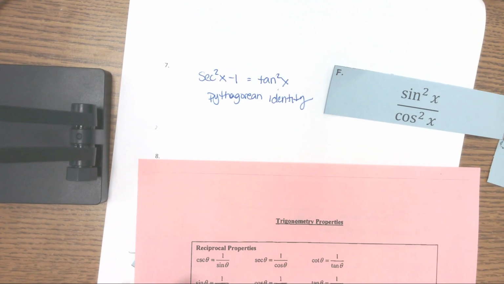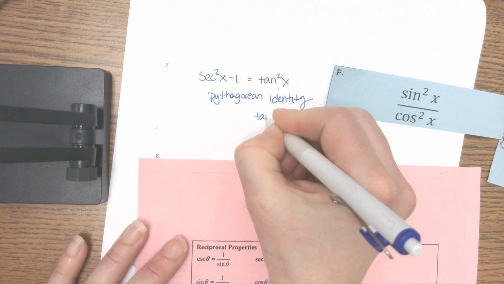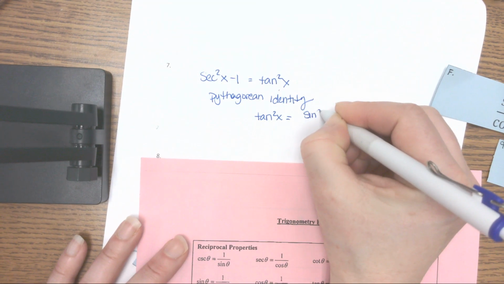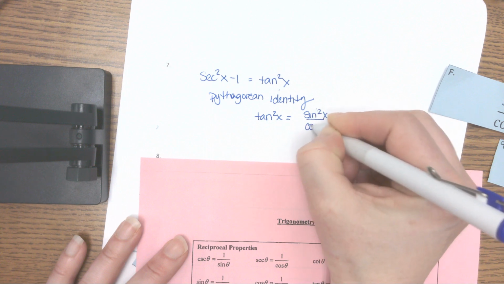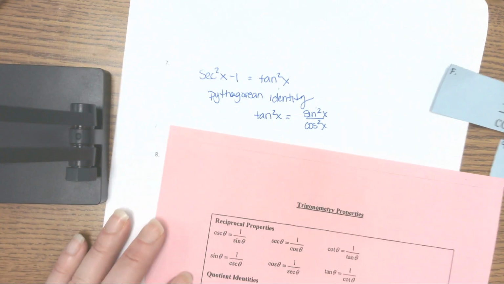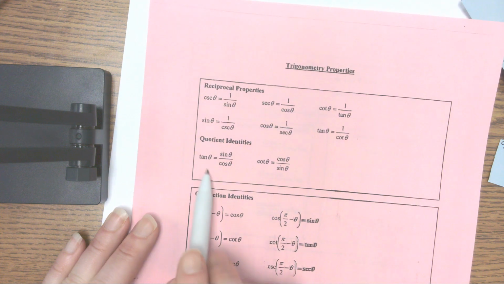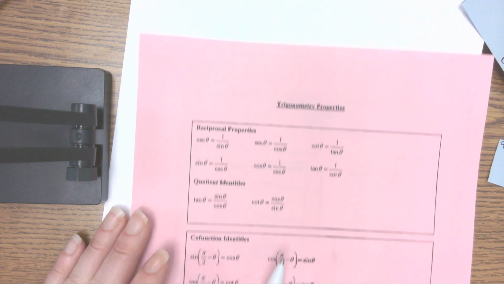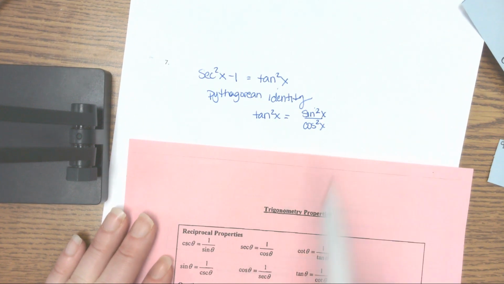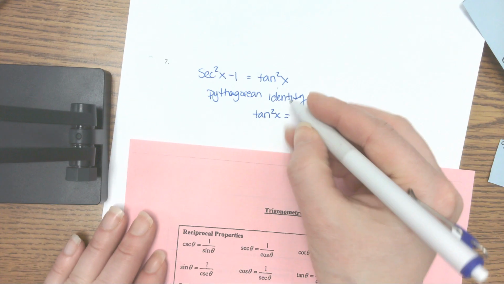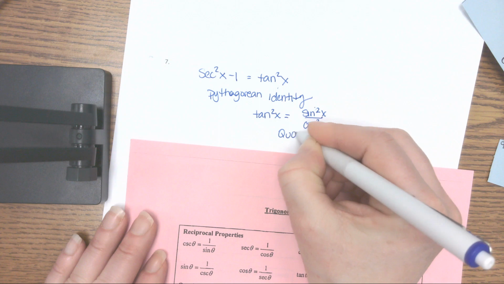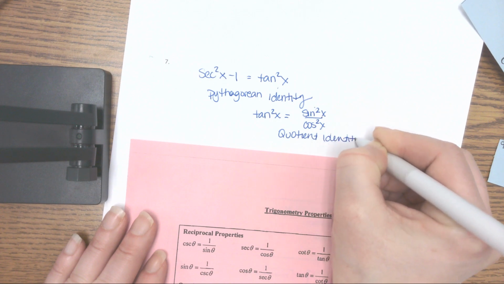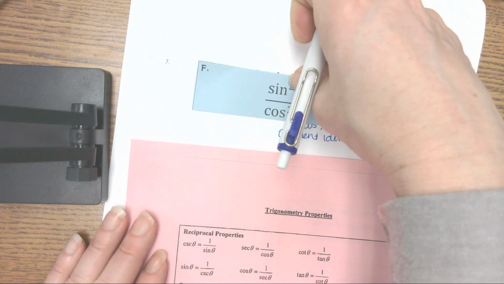Tangent squared is the same thing as sine squared over cosine squared. And how do I know that? That is a quotient identity from up here, that tangent equals sine over cosine, so tangent squared equals sine squared over cosine squared. So this is a quotient identity. So I guess what that means is number 7 matches with F.